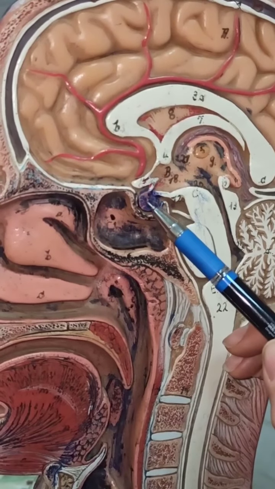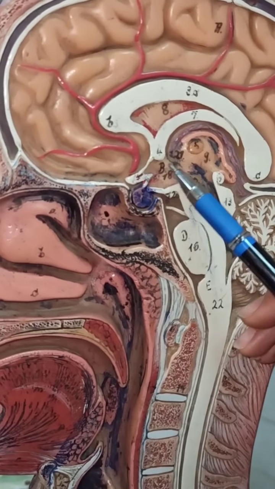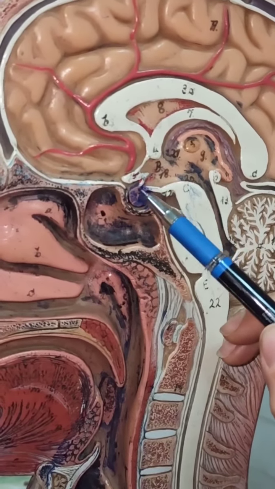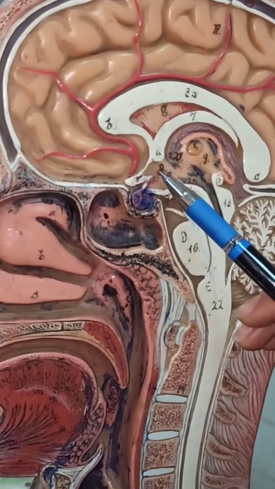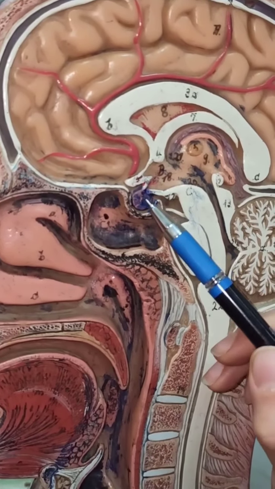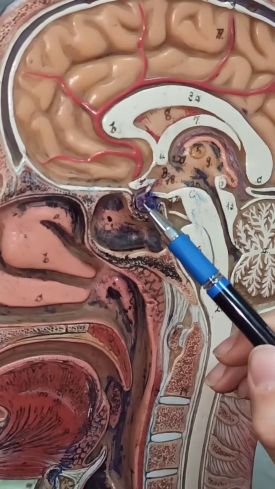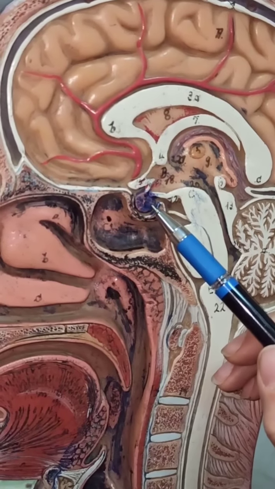The pituitary gland is connected to the hypothalamus by the infundibulum, and this is the hypothalamus. This is the anterior lobe of pituitary, and this is the posterior lobe.